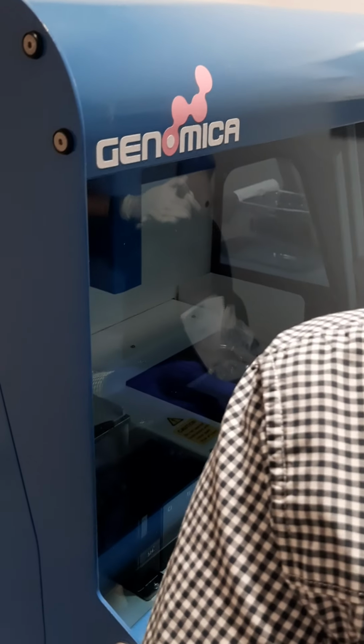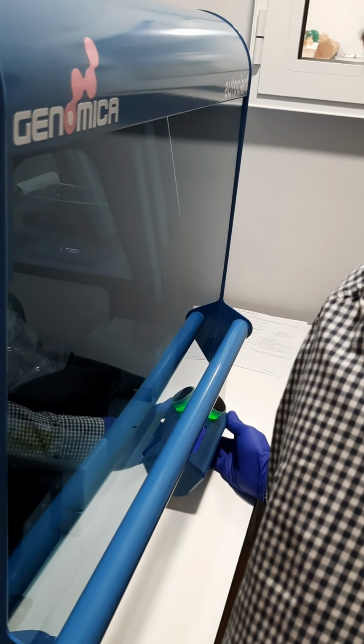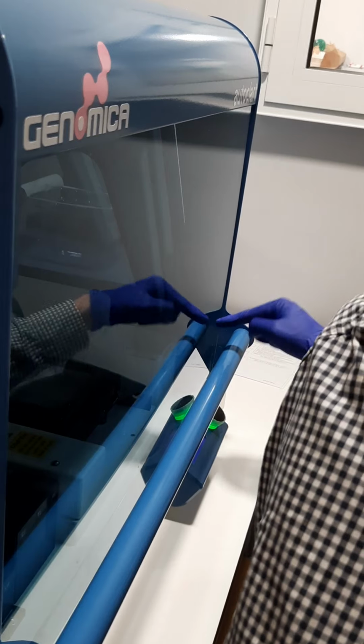We loaded the tip wrap, we have the tips. Load the microplate, we have the microplate. Check the basket, it's okay. Check the rack, it's placed.